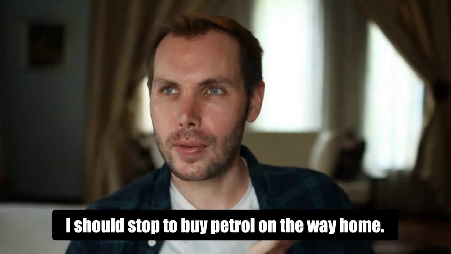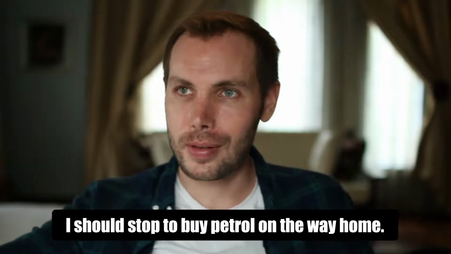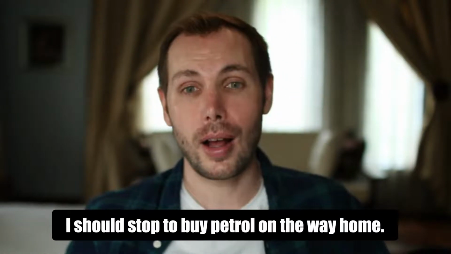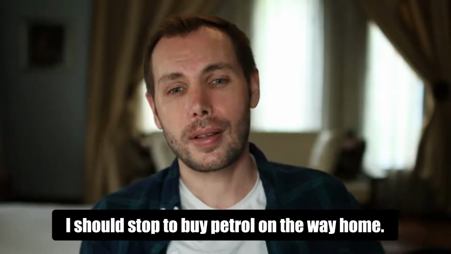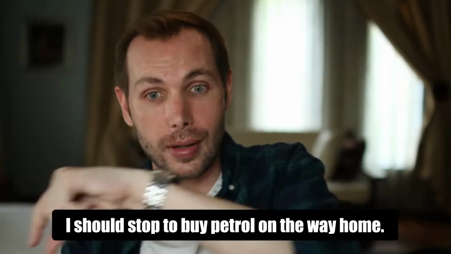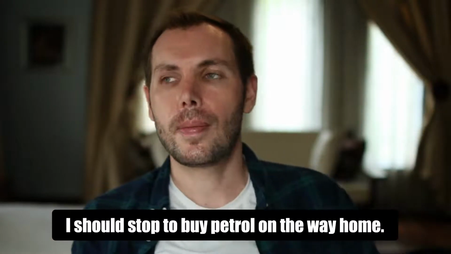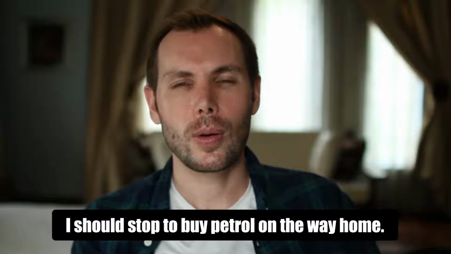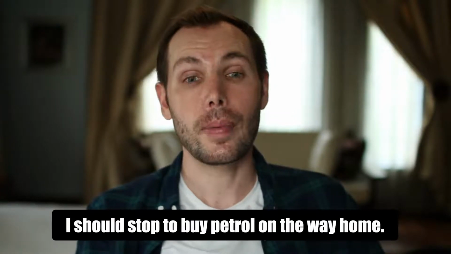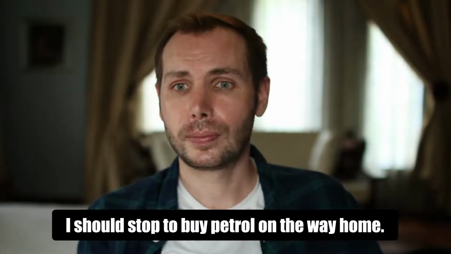Stop buying petrol, that means you won't buy any more petrol in the future. Maybe you now have a bicycle, or you've sold your car, or you want to save the environment. But stop to buy petrol means you were doing something else. In this case, you were driving home, but then you realized, maybe your tank is almost empty in your car, and you need to fill it up. You need to stop to buy petrol on the way home.